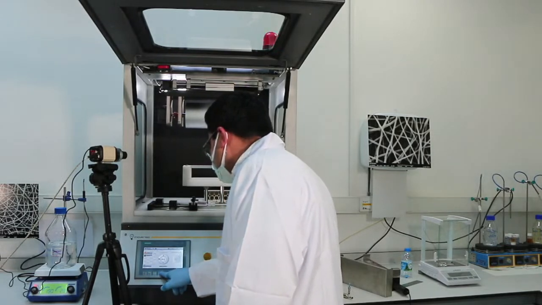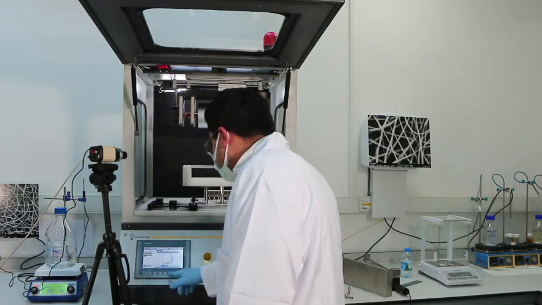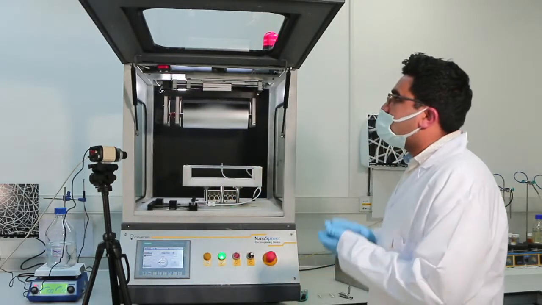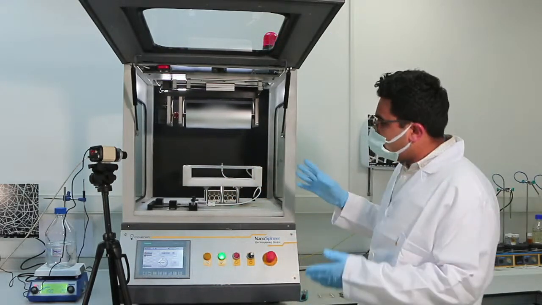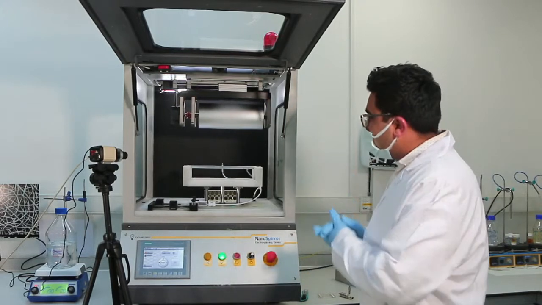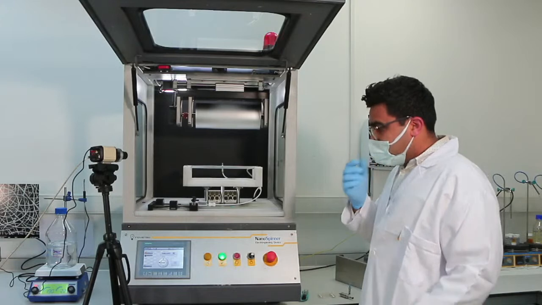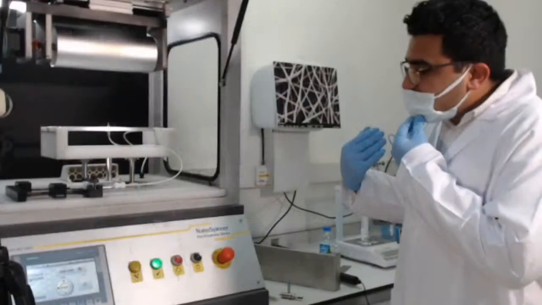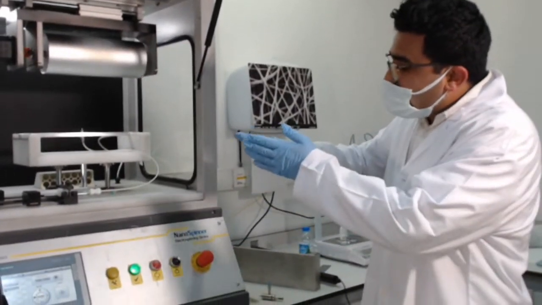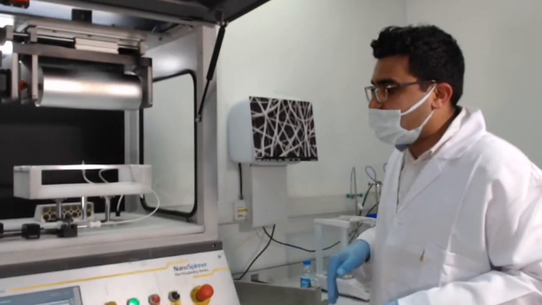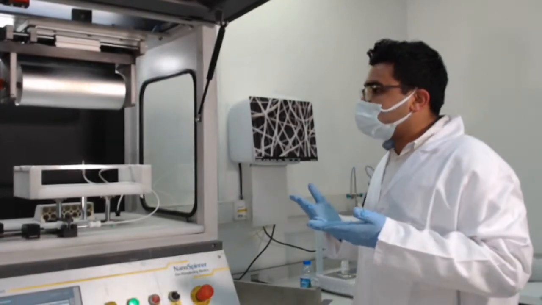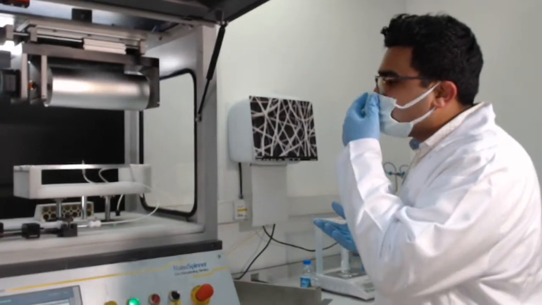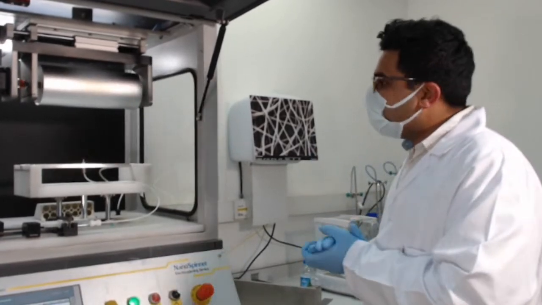So this is basically drum collecting. Also, there's a safe door feature. I'm not going to close the door right now, so that you can have a better look at the process. But what the safe door feature does is, in the event that somebody comes to the lab and opens it during the process, you can activate this safety feature in which the spinning process stops and goes to a halt. That is another feature in this machine that allows better control over the parameters and the process.